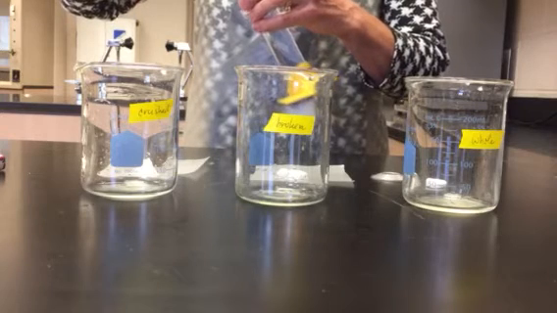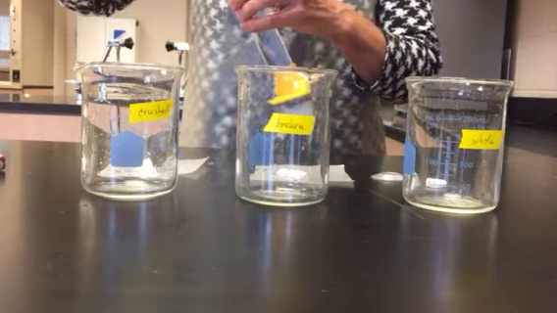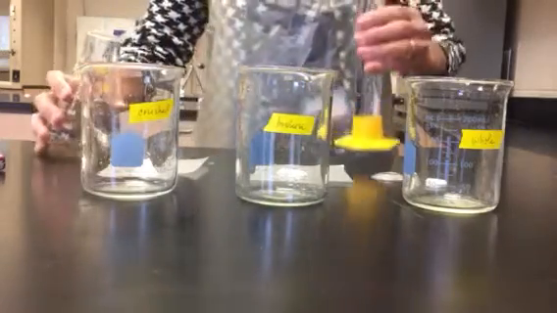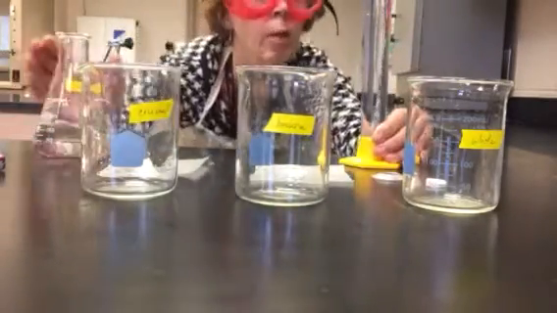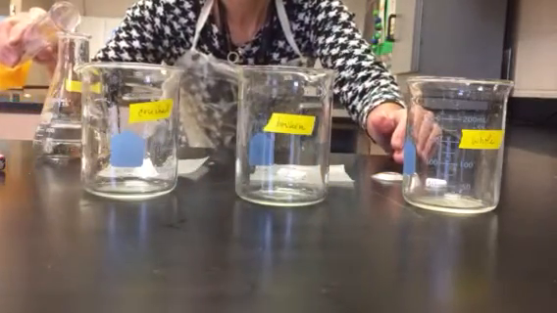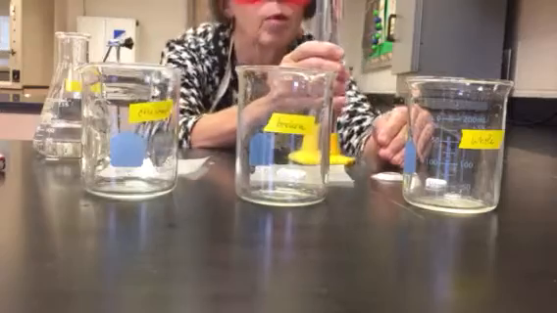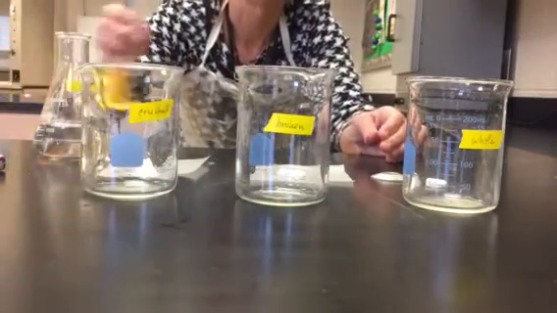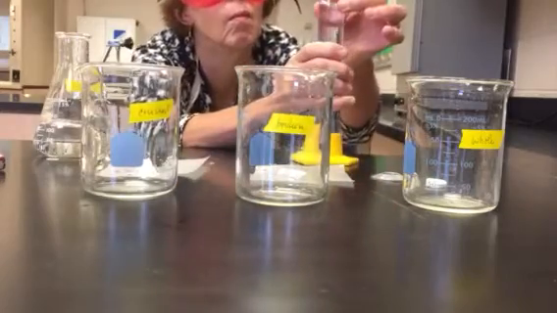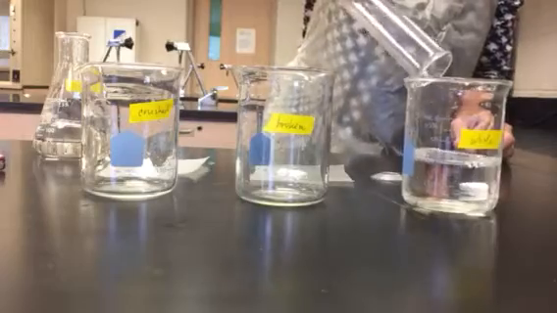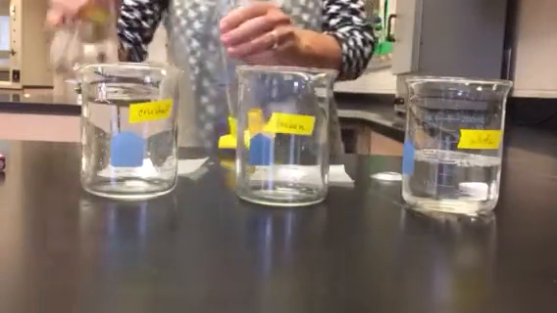So I want to be consistent between all 3 beakers, and I'm measuring the same volume for each. Now remember, when I measure volume, I need to look at it at eye level and look at the bottom of the meniscus. All right, so I have 100 milliliters there.